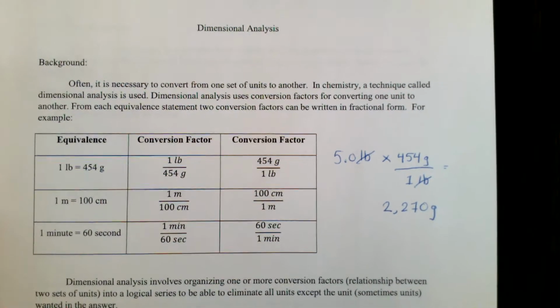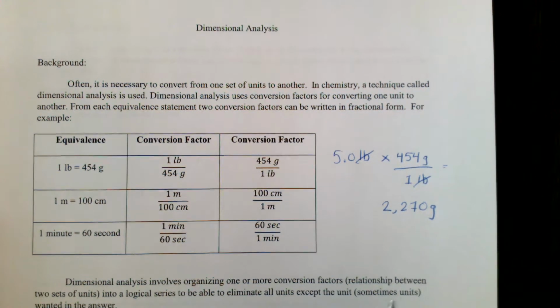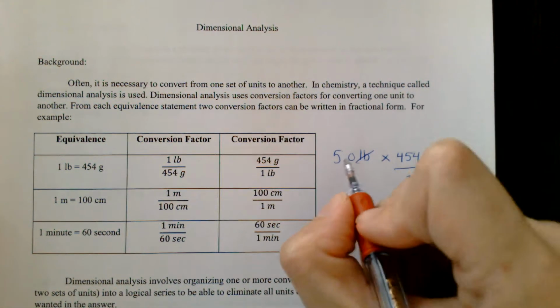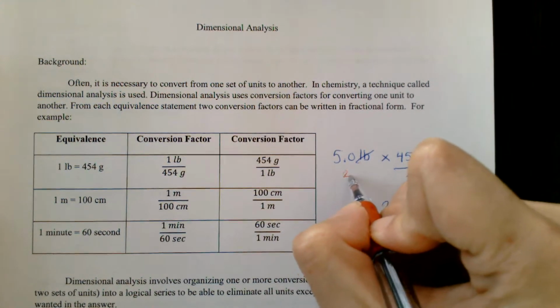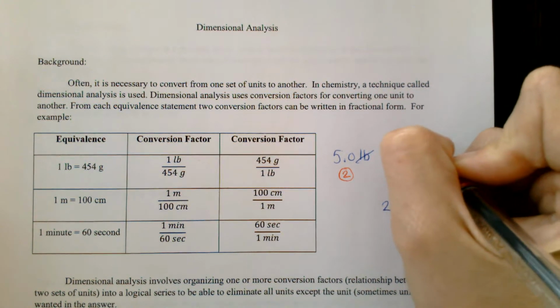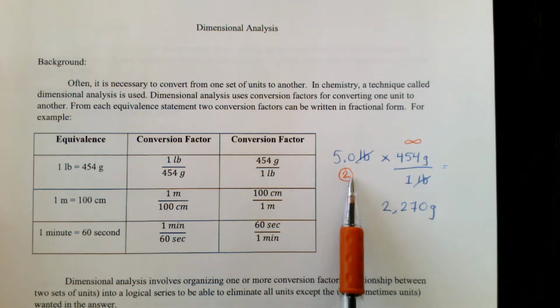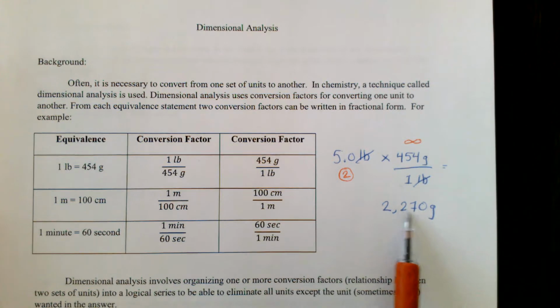Since we're in Chapter 2, it's also important to note that when we convert between units, we do consider our significant figures. Our 5 pounds, our first value here, is a measured value, and we have two significant figures. The next step is a relationship between units. We can consider our relationships between units to be exact, so they essentially have an infinite number of significant figures. Our measured value only had 2, so we would want to report our value to just 2 significant figures.